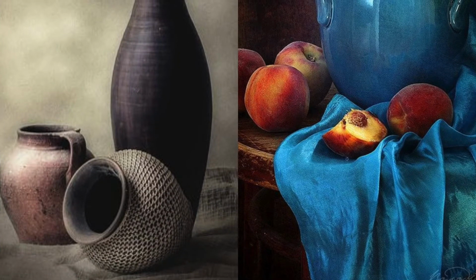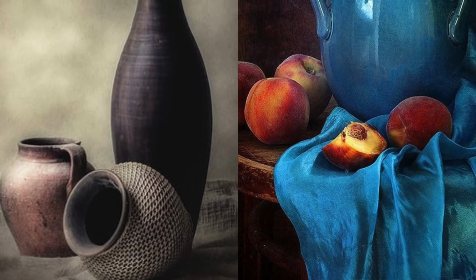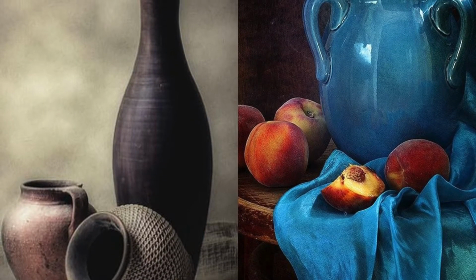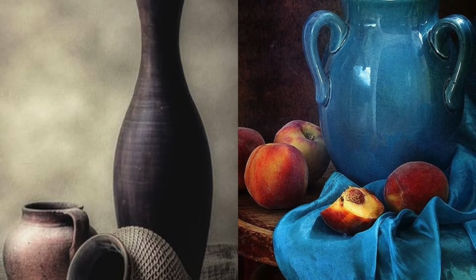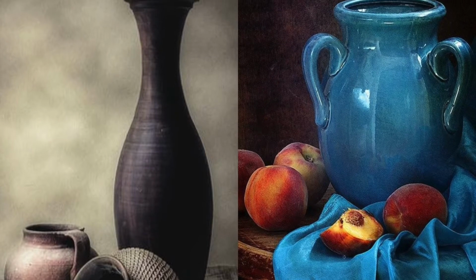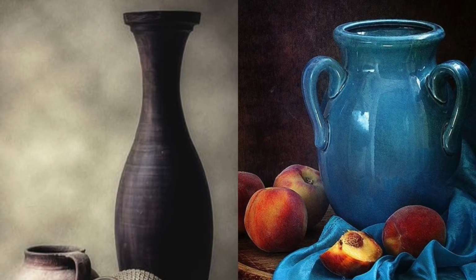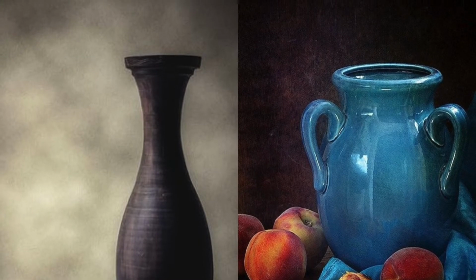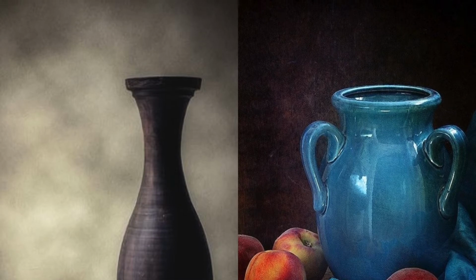As such, we can say that still life drawing is an extension to object drawing. Still life drawing is an improvised version of object drawing. So it is very important to learn object drawing before making a still life drawing. Now let's see some differences between them. These are some reference pictures that I have taken from internet for explaining purpose.